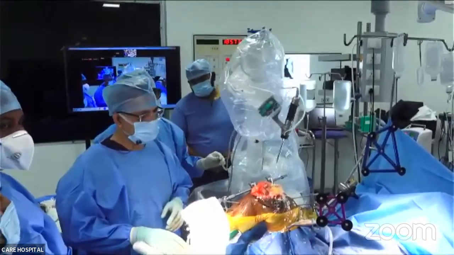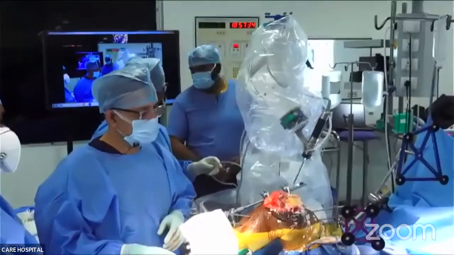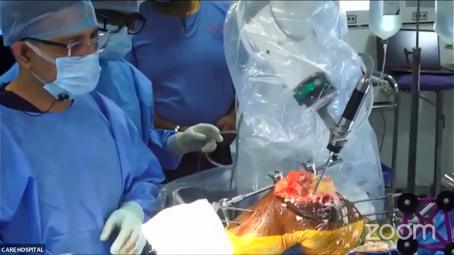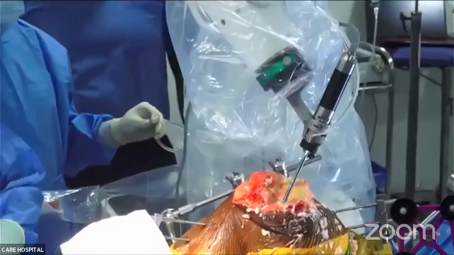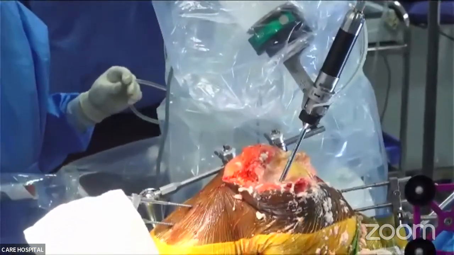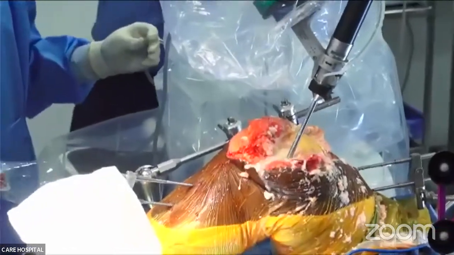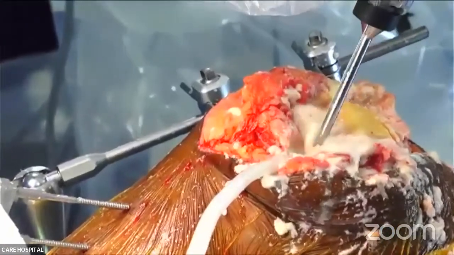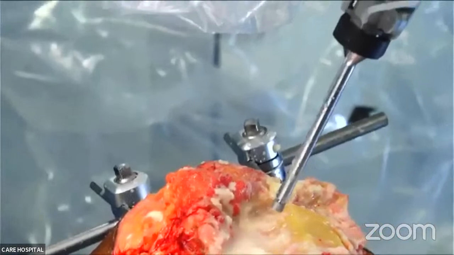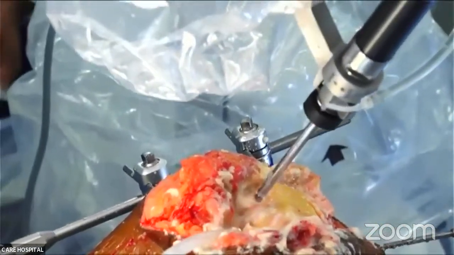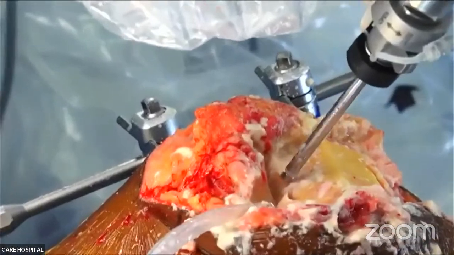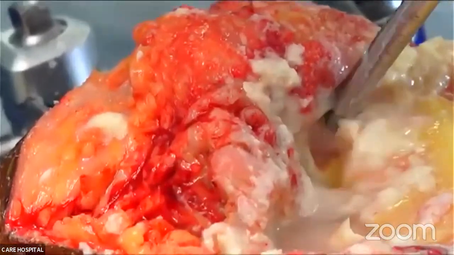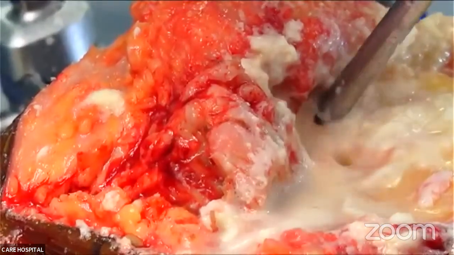So it has got a so-called 6-dimensional flexibility. The robotic arm is reorienting itself. So the posterior chamfer cut, and after that we'll do the box cut.